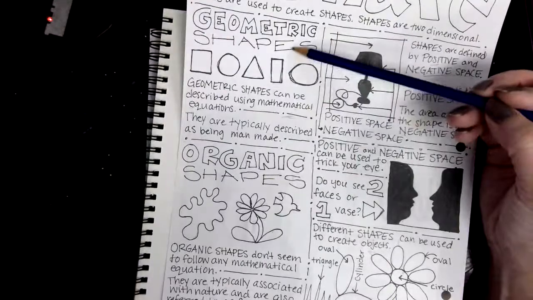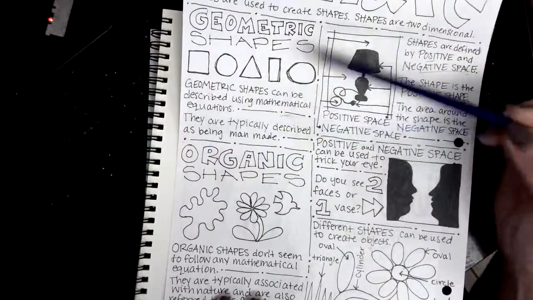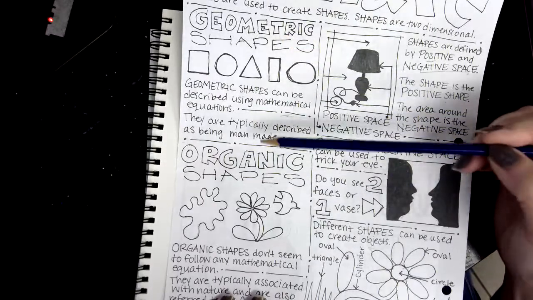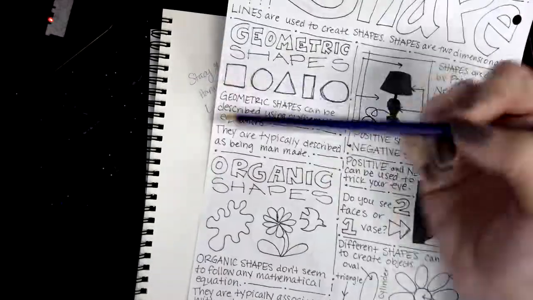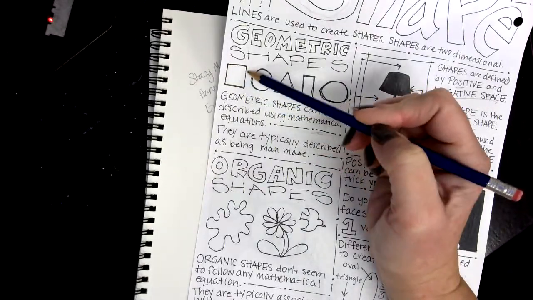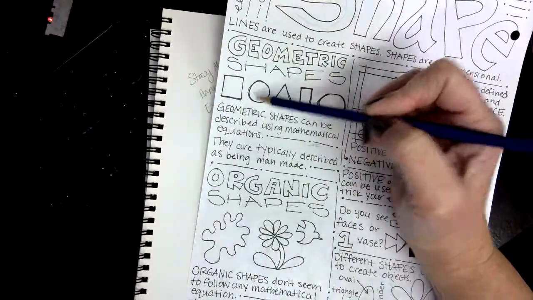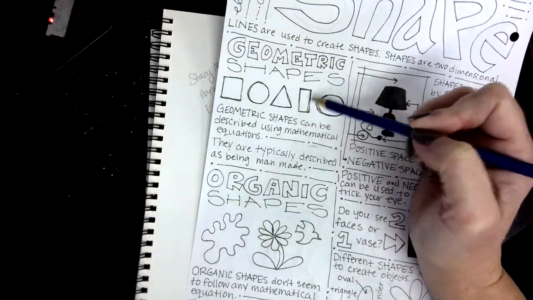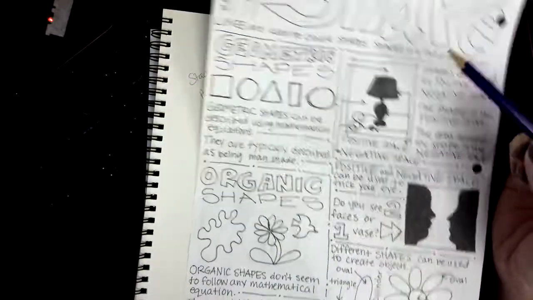There are two types of shape. There's geometric shapes, which are mathematical shapes. We learn these in geometry. They have a man-made name. They have rules. So squares are equal on all sides. Two sides are vertical, two are horizontal. Circles, triangles, rectangles, ovals. So these are all man-made names that we know.